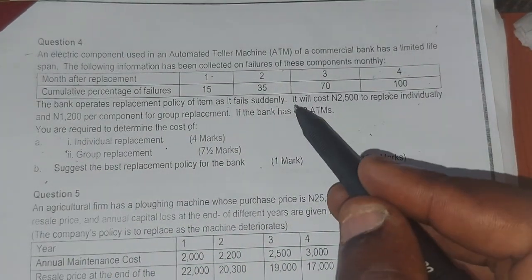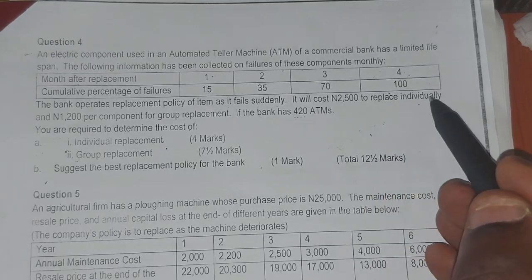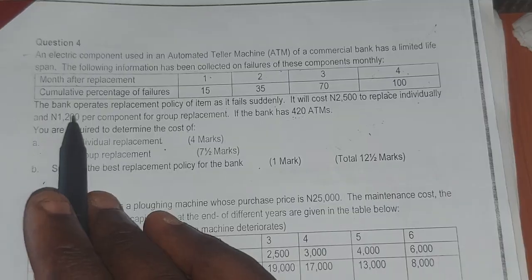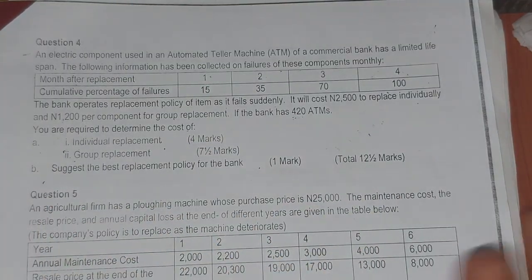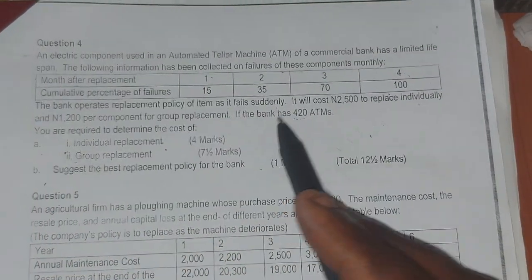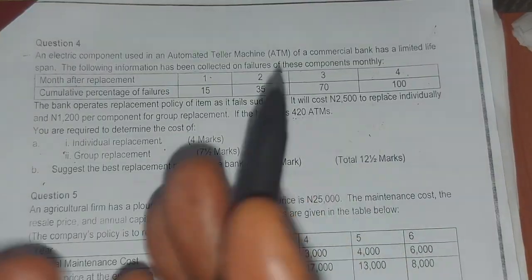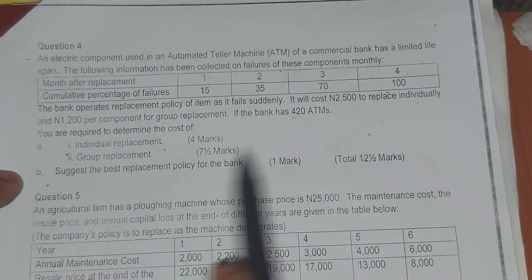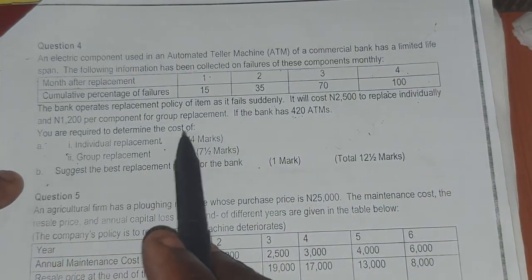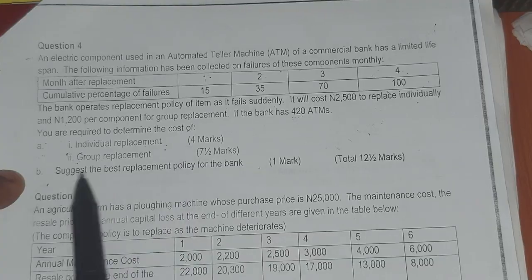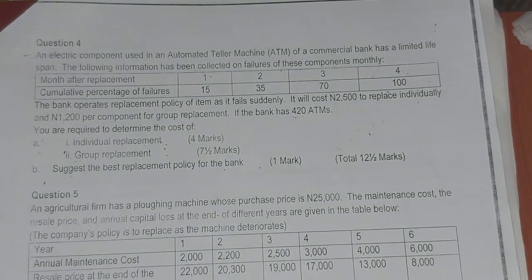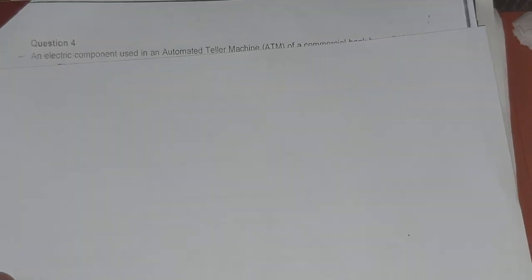Then we are told that it will cost 2,500 to replace individually, but to replace in group, it will cost 1,002, probably because of a discount, since we are replacing all the assets at a time. This question is on sudden failure. You are required to determine the cost of individual replacement or group replacement, and suggest the best replacement policy. So do this quickly. You have your solution to question 4.